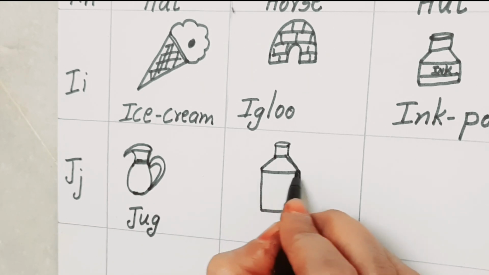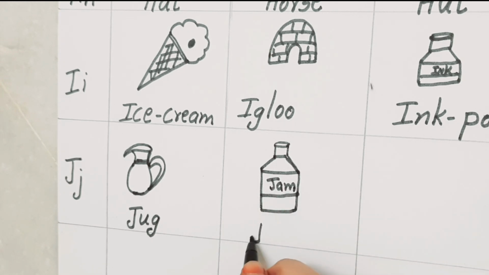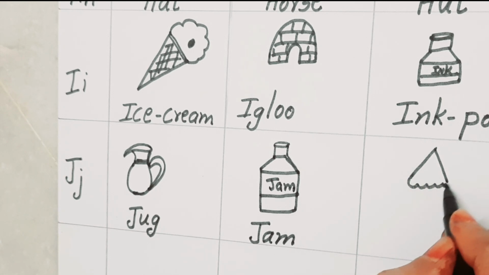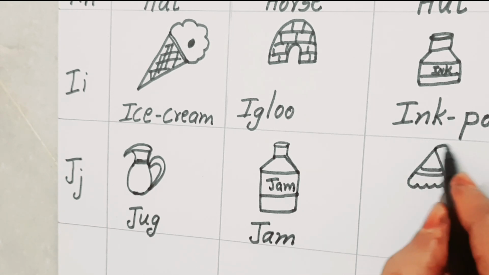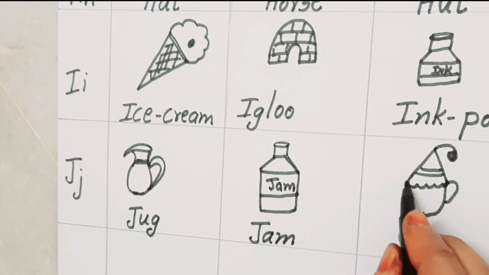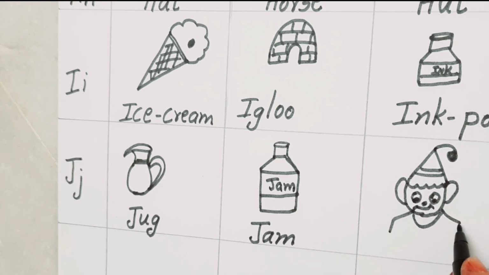And the next picture is jam. J-A-M, jam. And we are drawing here joker. Joker.